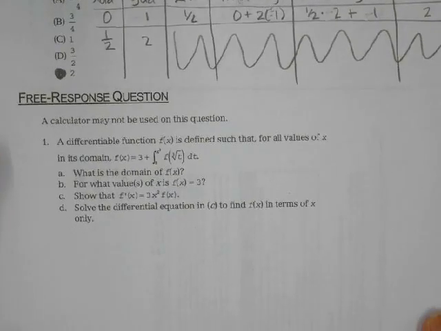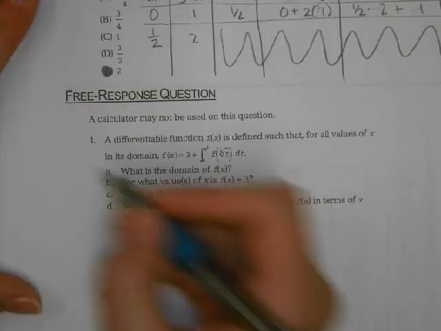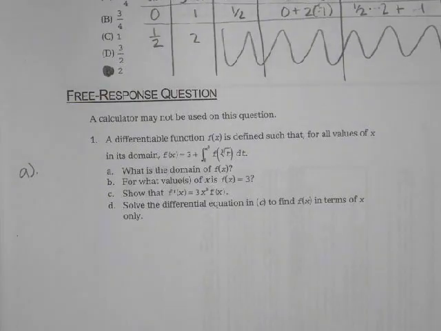For our free response, no calculator. All right, first question, what is the domain of f of x? I have to say I guessed correctly on this one. I answered part A last when I did this problem, and I was like, is that it? And then it really was right, but I wouldn't have gotten all the points because I didn't write about it. So for part A, it says, what is the domain of f of x?